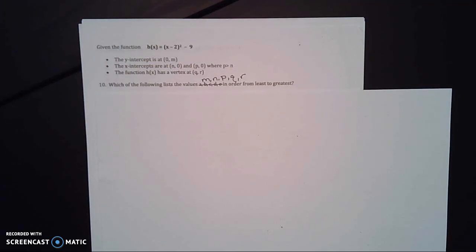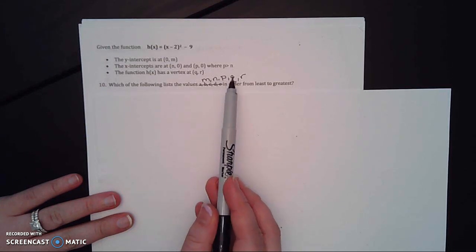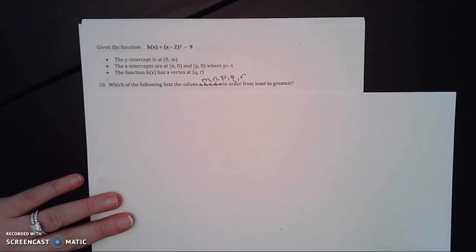Hi, so our first question from homework is number 10, so I'm going to do that one first. It says, given the function h of x equals (x minus 2) squared minus 9, and the y-intercept is located at (0, m), the x-intercepts are located at (n, 0) and (p, 0), where p is greater than n, and the function h of x has a vertex at (q, r). Which of the following lists the values m, n, p, q, r in order from least to greatest?